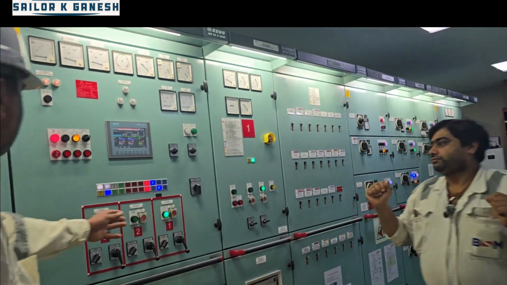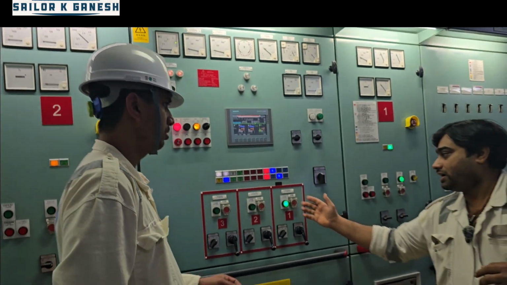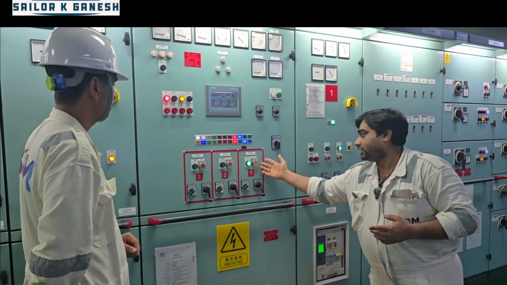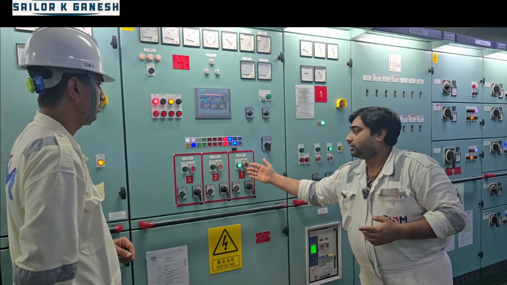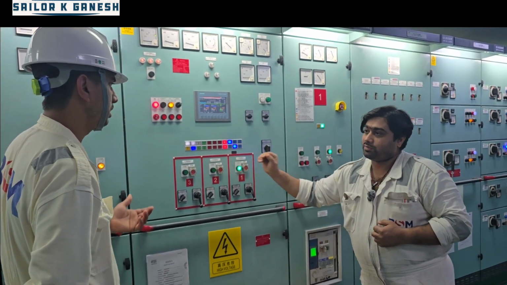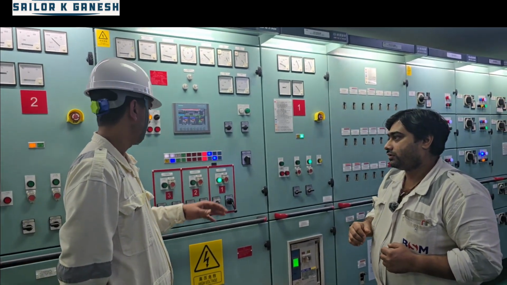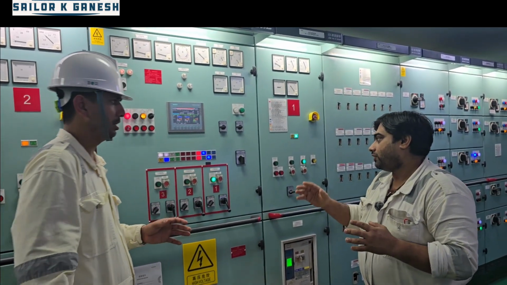So do these generators start automatically, or do we need to start them? These generators will start automatically. If anything happens to the running generator, the standby generator will come on load. Yes. For the normal routine, do we need 1 generator or 2 generators?